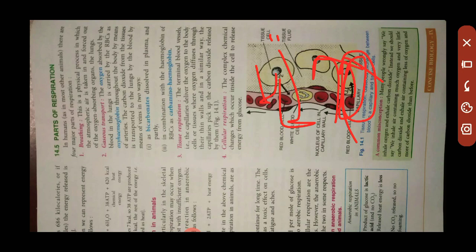Similarly, that carbon dioxide attaches with the RBC in the form of carbaminohemoglobin. Oxygen attaches as oxyhemoglobin, and carbon dioxide attaches as carbaminohemoglobin, whereas some other portion of carbon dioxide dissolves in the blood plasma, because some portion of blood is plasma. Inside the plasma, some portion of carbon dioxide gets dissolved in the form of bicarbonate. So I think all the procedure becomes crystal clear.